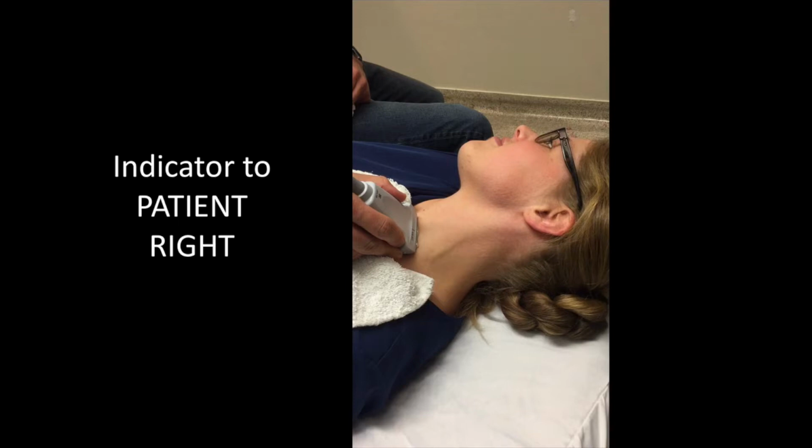Similarly, you may have to extend their neck a little bit to look at the carotid well, but overextension will really tighten those sternocleidomastoids and block you from getting a good view of the carotid. So a neutral position usually works well with respect to extension and flexion of the neck. And even though it's best to have the patient supine, you can usually get a pretty decent image even if they're at 45 degrees.